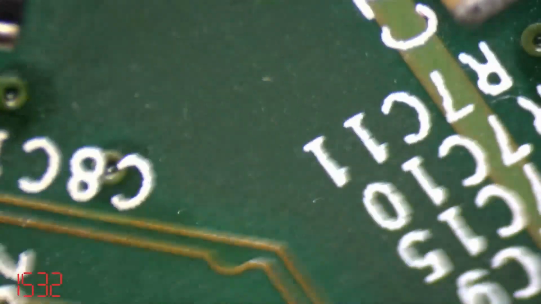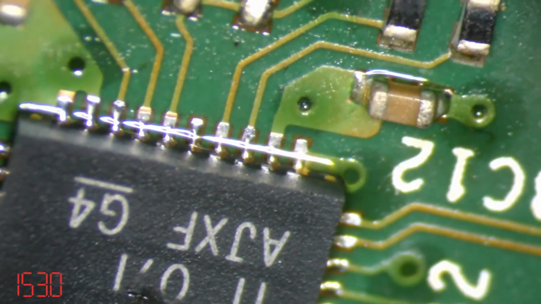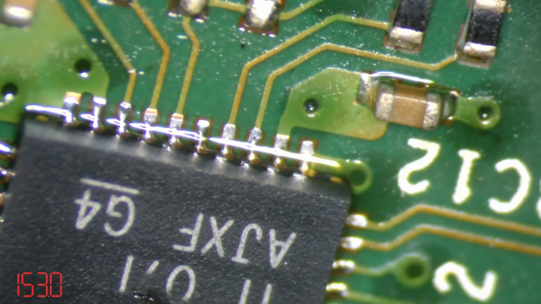Yeah, that's lined up. Check this edge. Yeah, absolutely spot on for me. Let's quickly make sure we are nice and flush. Rather nice and flat. Yeah, we're pear flat.